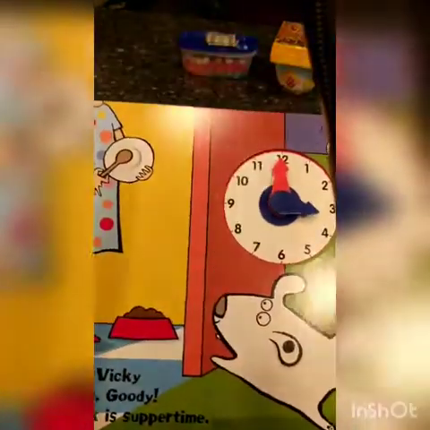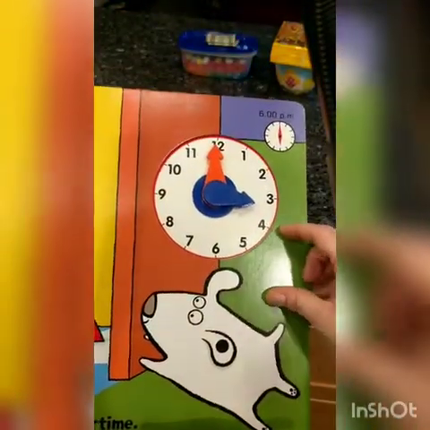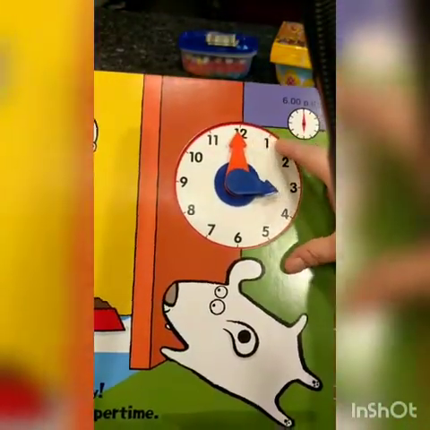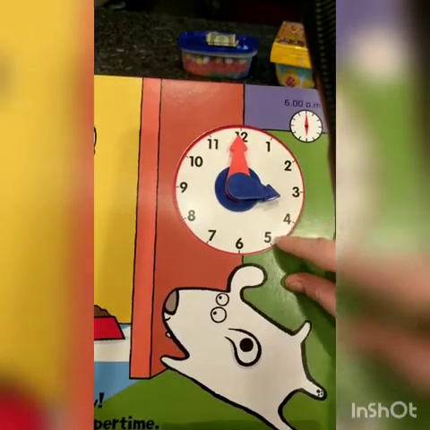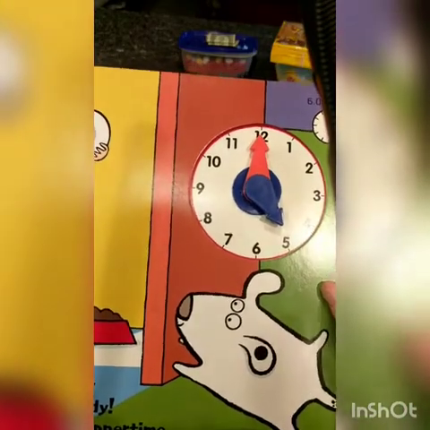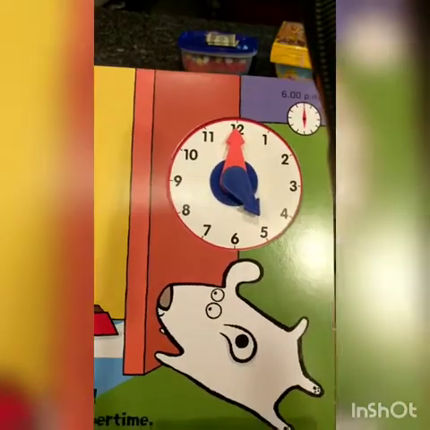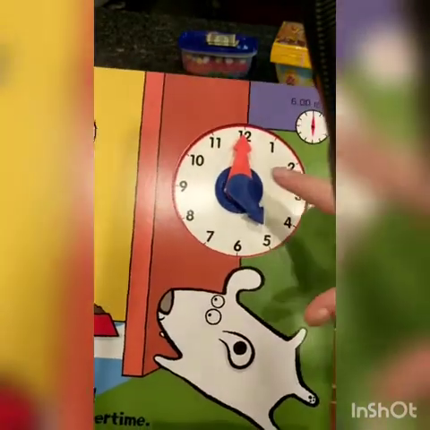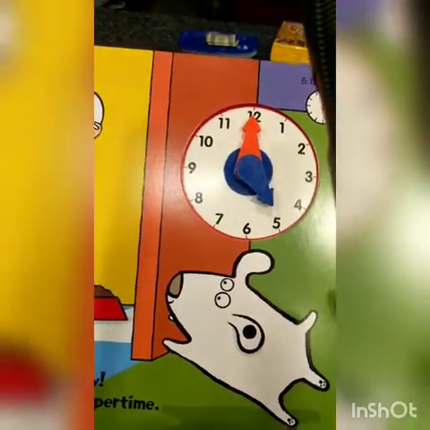So let's make this clock say 5 o'clock. So we're going to find the number 5. 1, 2, 3, 4, 5. We're going to move the small hour hand to the 5, and we're going to leave our minute hand up at the 12. This clock says 5 o'clock.